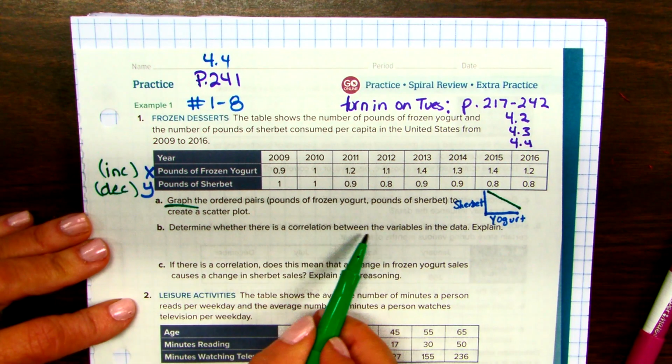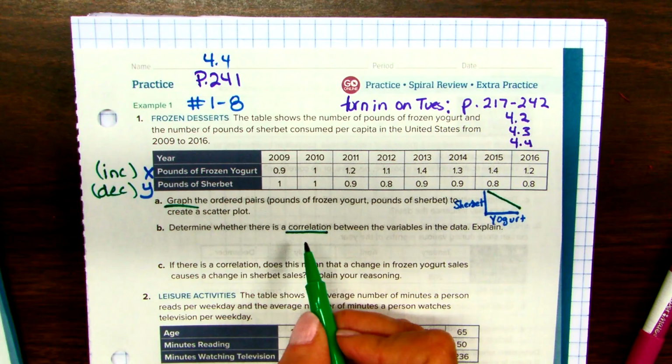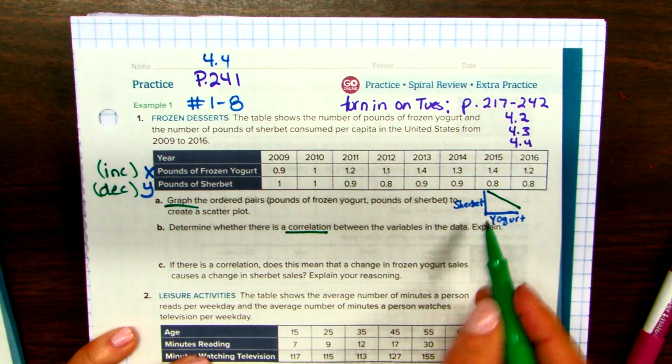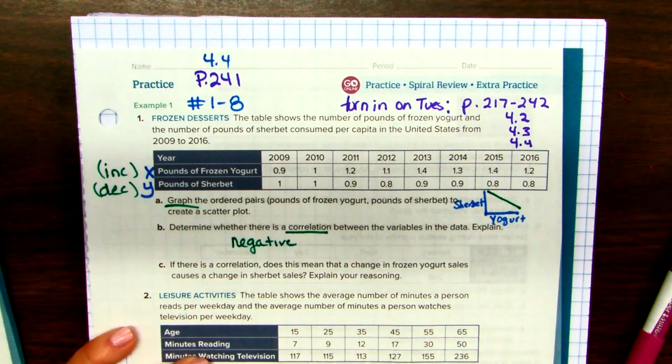Determine whether there's a correlation. No, remember, don't get the words confused. Correlation is positive, negative, or neither. Right? So this would be negative. Right? That's showing negative, like a negative slope.